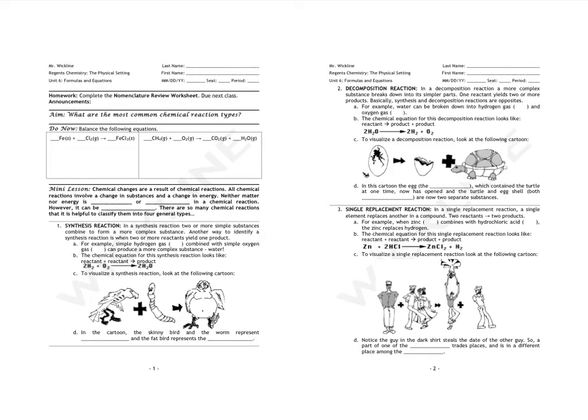Okay guys, in this lesson we are going to be studying 4 major reaction types. There is a review worksheet associated with this lesson, but no bookwork, and the aim that you'll need to copy down as the first thing that you write in the second page of your notes or the classwork today is the aim: what are the most common chemical reaction types?